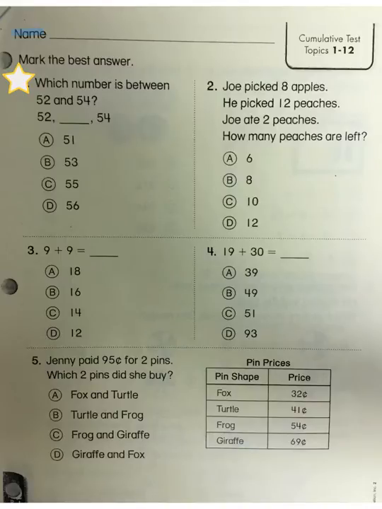All right, number 1. Which number is between 52 and 54? 52 blank 54. Is it A, 51, B, 53, C, 55, D, 56?